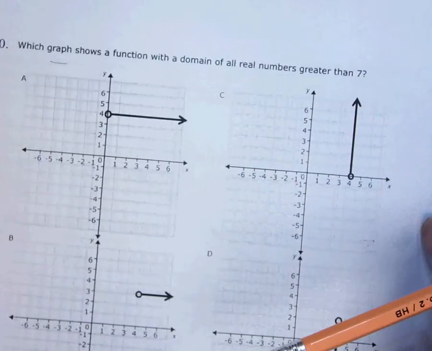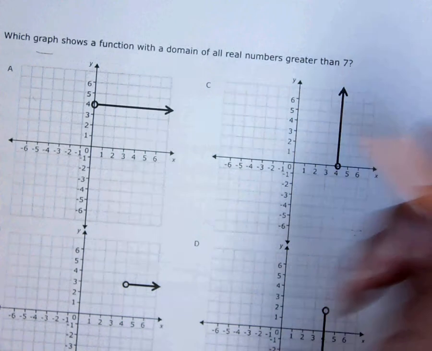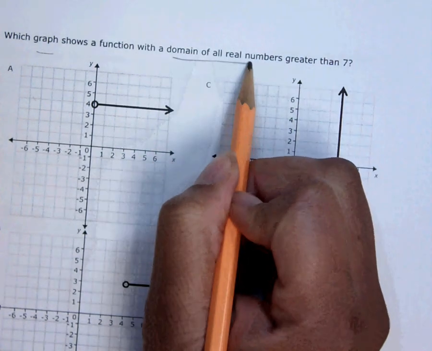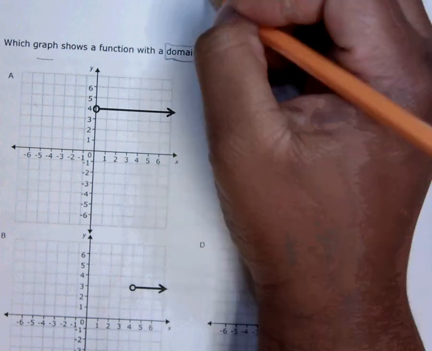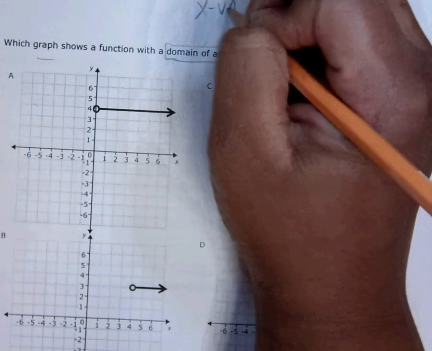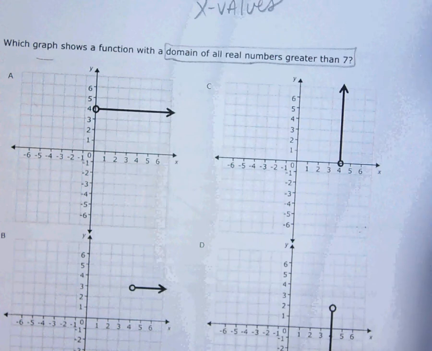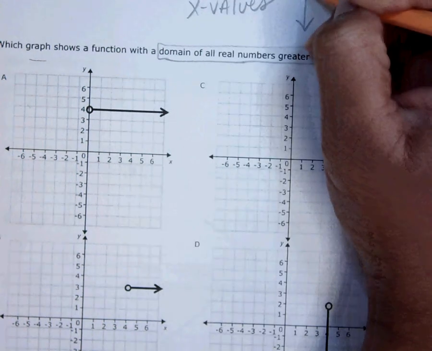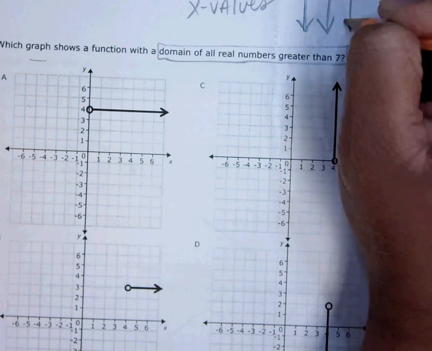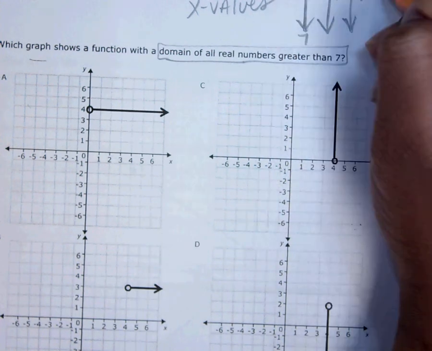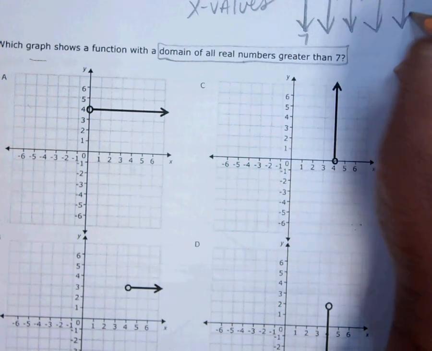Number 10. Which graph shows a function with a domain of all real numbers that are greater than 7? So domain is talking about the x values. So x values we know point this way, right? So I need all of the x values that are greater than 7.